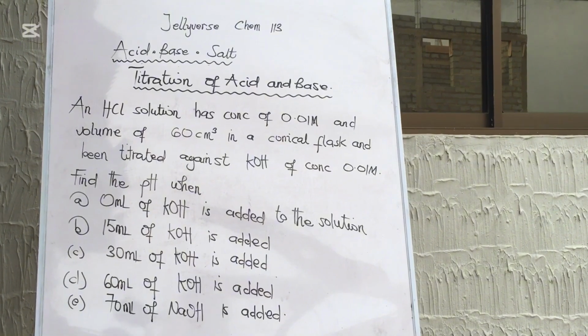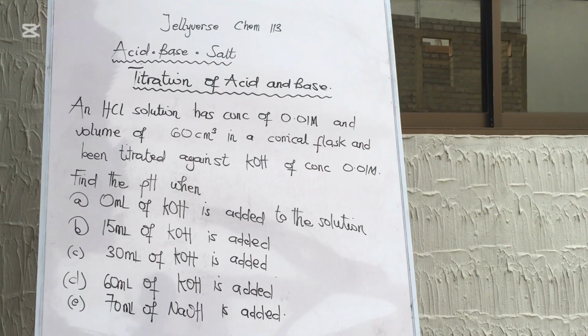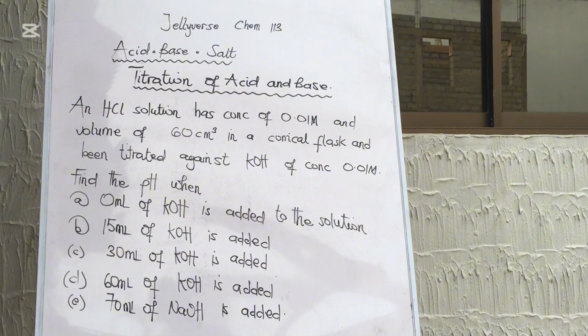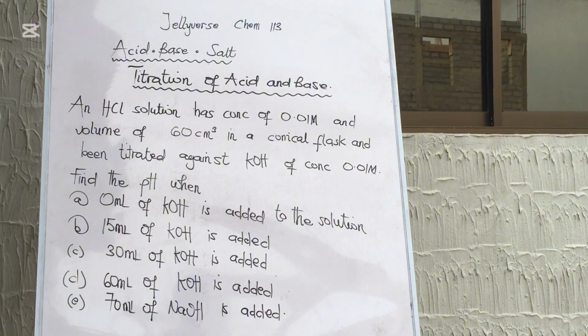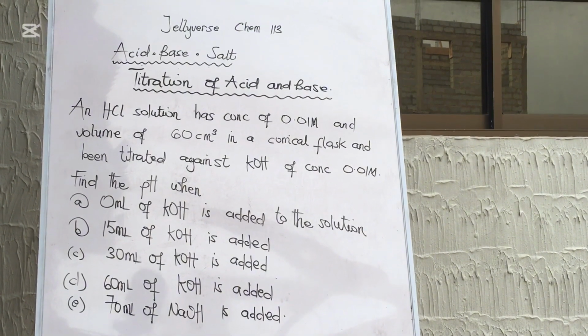Alright, so this is the question. The question says that an HCl solution has a concentration of 0.01 molar and a volume of 60 cm³ in a conical flask. It is being titrated against potassium hydroxide, which is also a strong base of the same concentration, 0.01 molar. So this is the follow-up question. Find the pH when 0 ml of the KOH is added to the solution. The second one is 15, third one 30, and 60 and 70.